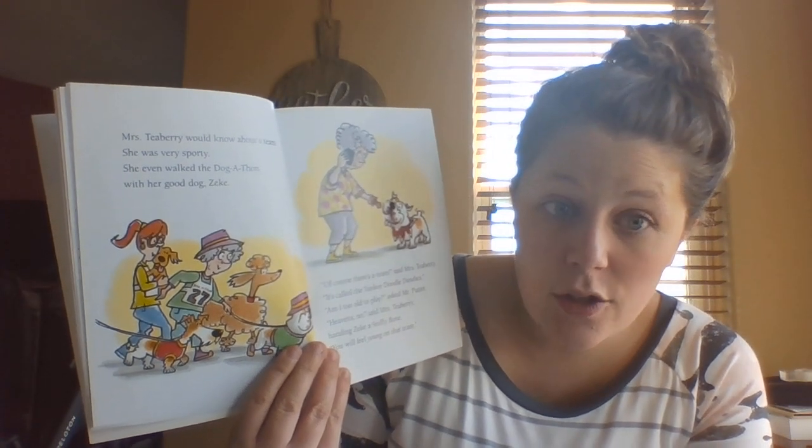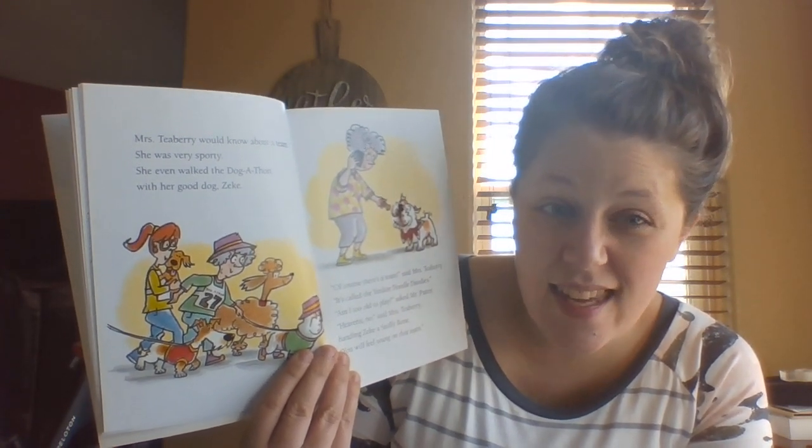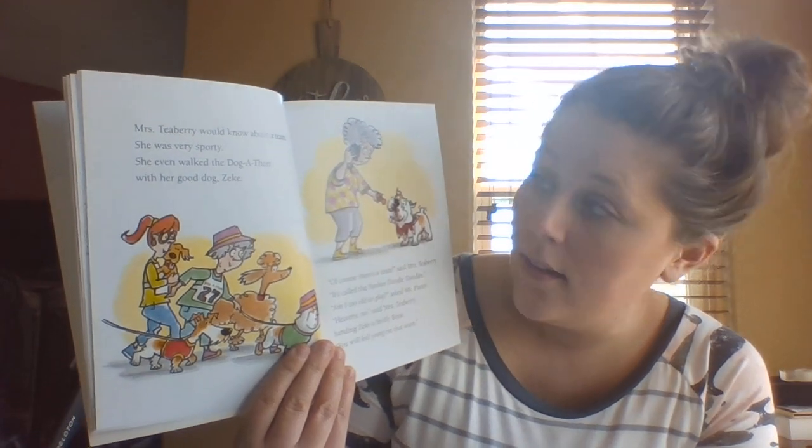So she has a pet too. Her pet's name is Zeke, and Zeke is a dog.